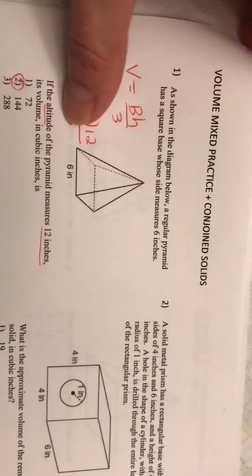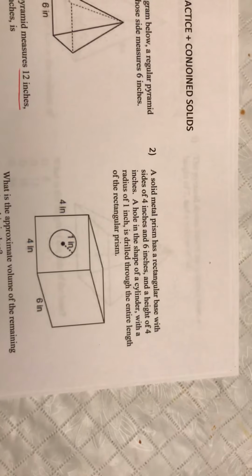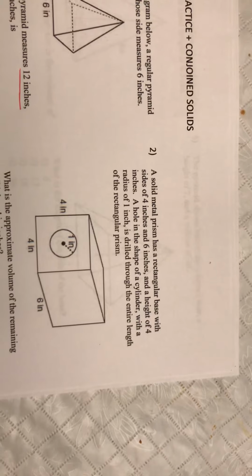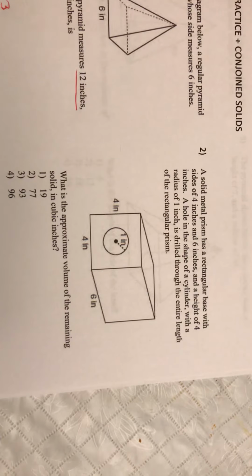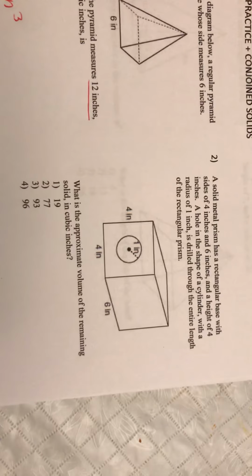Here we go. If you look at the second question, it says a solid metal prism has a rectangular base with sides of 4 inches and 6 inches and a height of 4 inches. A hole in the shape of a cylinder with a radius of 1 is drilled through the entire length of the rectangular prism. What is the approximate volume of the remaining solid in cubic inches? What we're going to need to do here is find the volume of the prism, find the volume of the cylinder, and then subtract them.